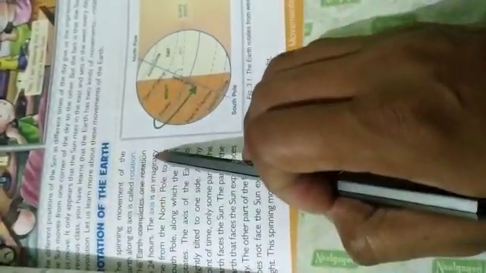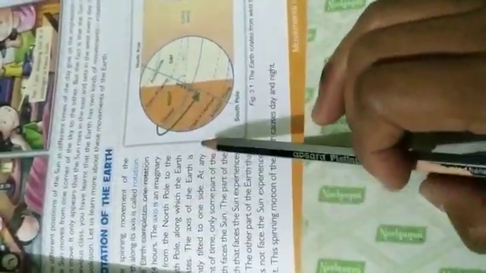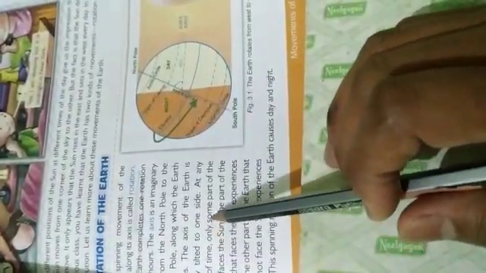The axis is an imaginary line from the North Pole to the South Pole along which the earth rotates. The axis of the earth is slightly tilted to one side. At any point of time, only some part of the earth faces the sun. The part of the earth that faces the sun experiences day, and the other part of the earth that does not face the sun experiences night. This spinning motion of the earth causes day and night.